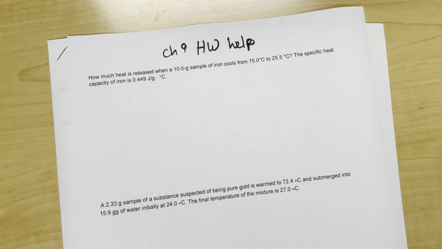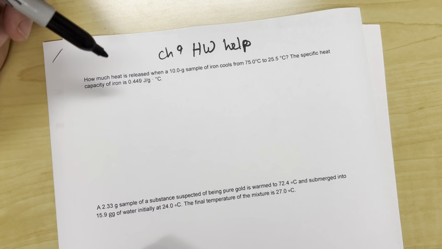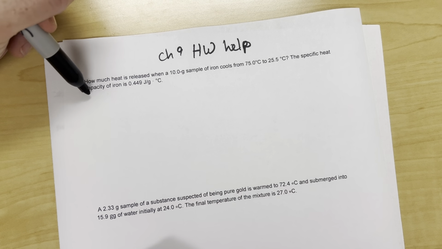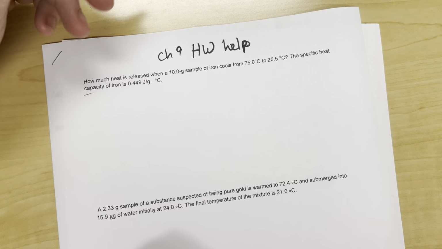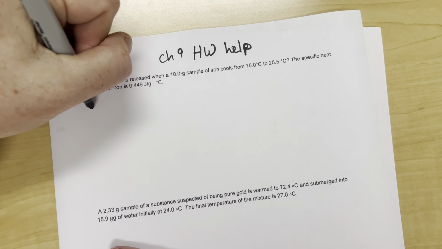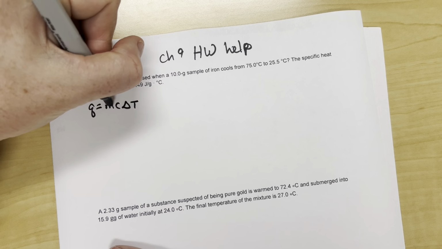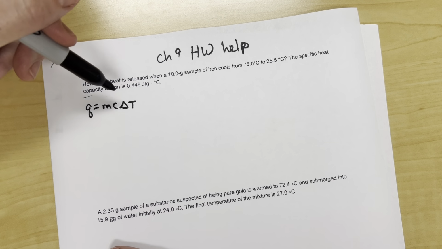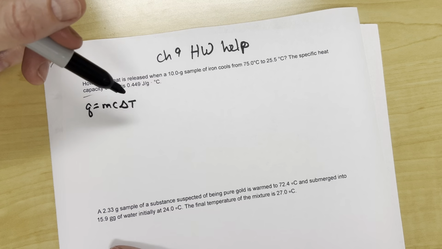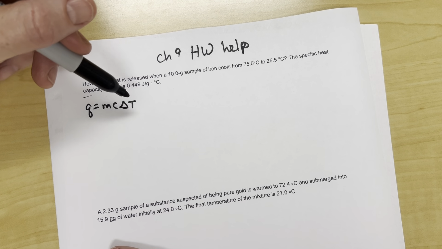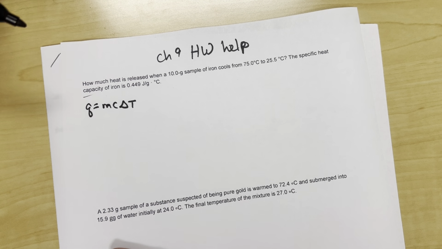Right, so let's dive right into it, because I don't have a whole bunch of time to do this. Anytime you see heat capacity, any question about specific heat capacity, the first thing we want to think of is Q equals MC delta T, where M is the mass, C is the specific heat capacity, delta T, the change in temperature, is the final temperature minus the initial, and Q is the heat.